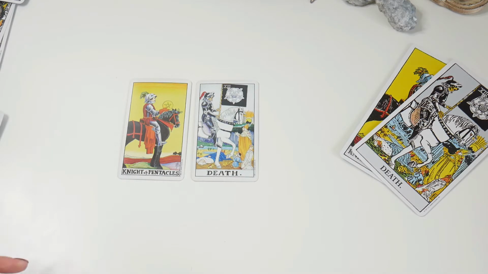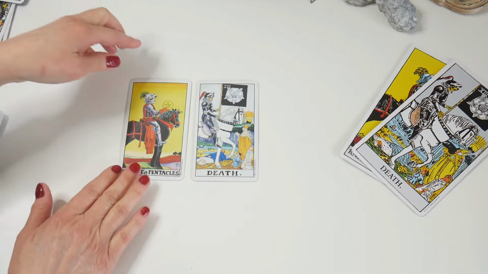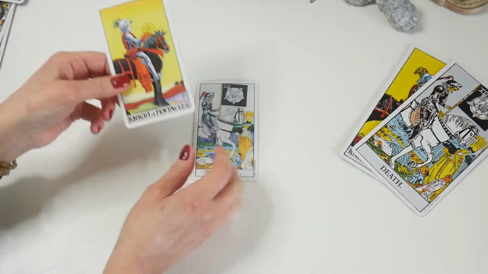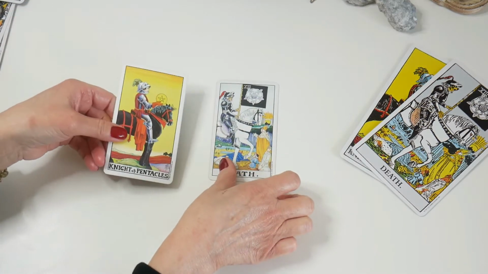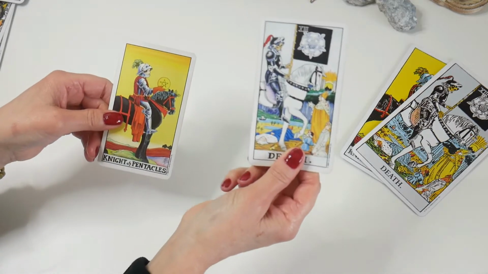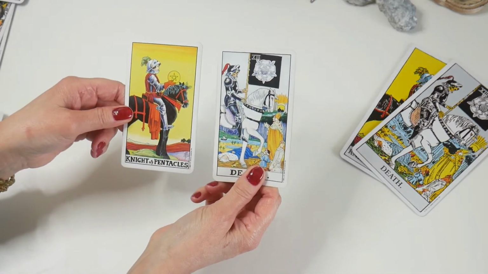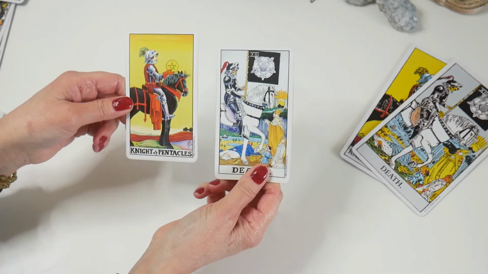So yesterday, just before we finished up on the last video, I pulled the next two cards. On the top card we had the Knight of Pentacles, and the base card was Death. Just lift it up to show you here. So these are the two cards we're working with today, and we're going to be working to find connections and links between these cards.